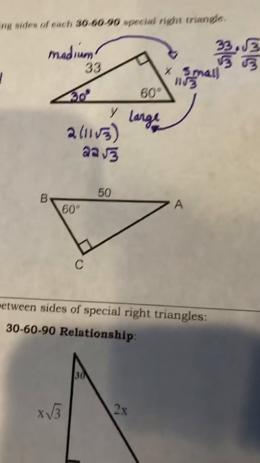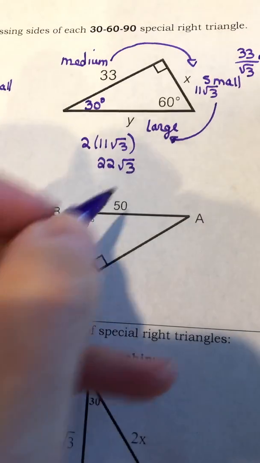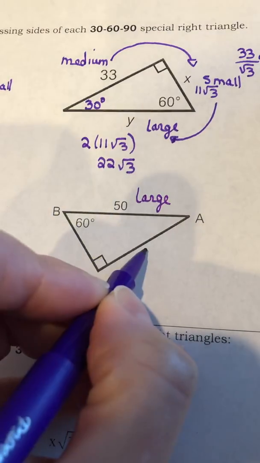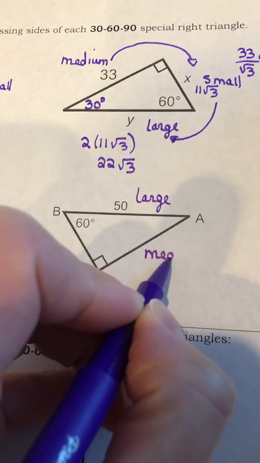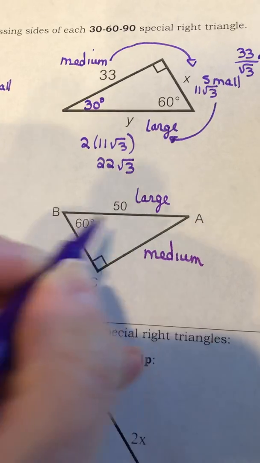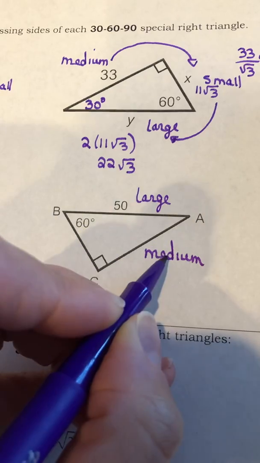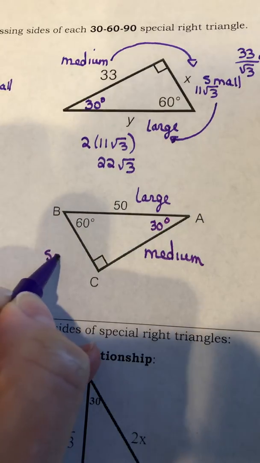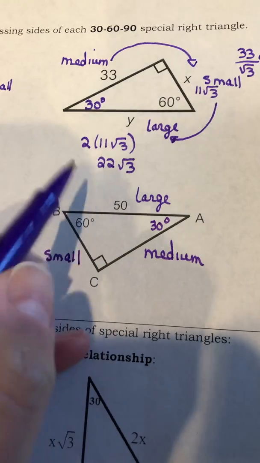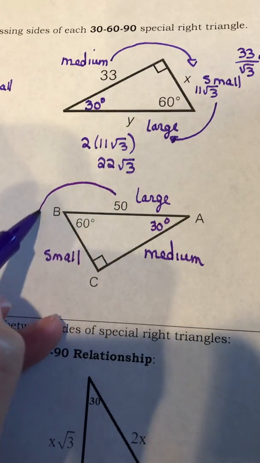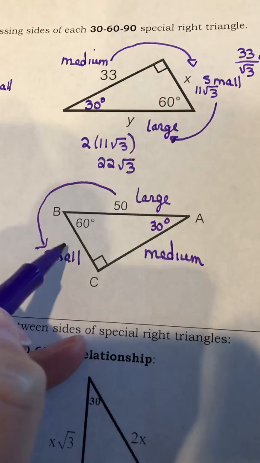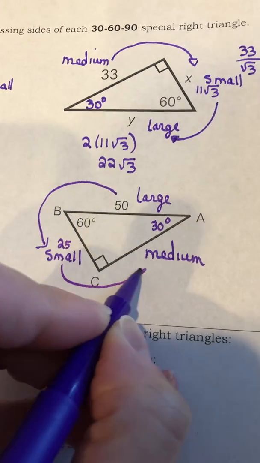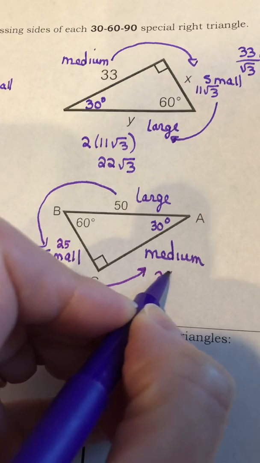All right, now let's go here. I'm given my large. This side here is my medium, because it's across from my medium angle. It's not really marked, I'm just going to fill it in anyway, and this side is my small. Okay, now I would go from large to small. I think that's the easiest because it's very easy to divide by 2. My small side is going to be 25, and then I can multiply by root 3 to get my medium side.